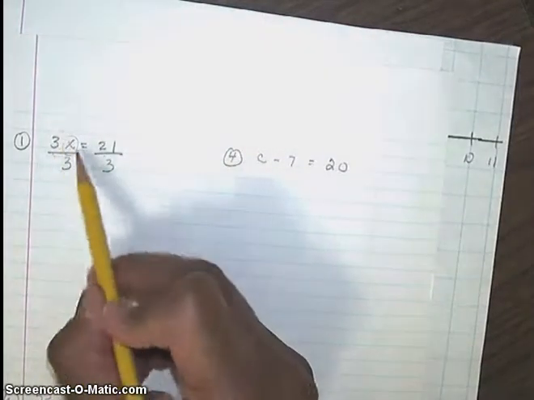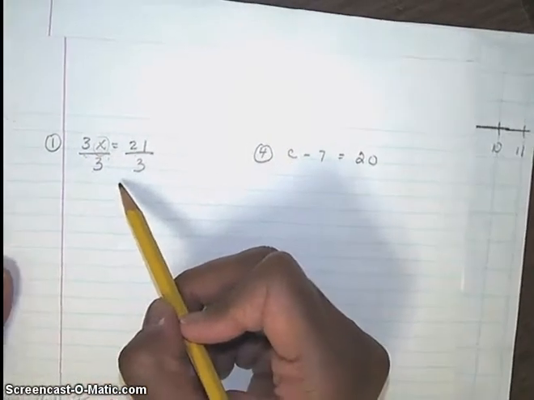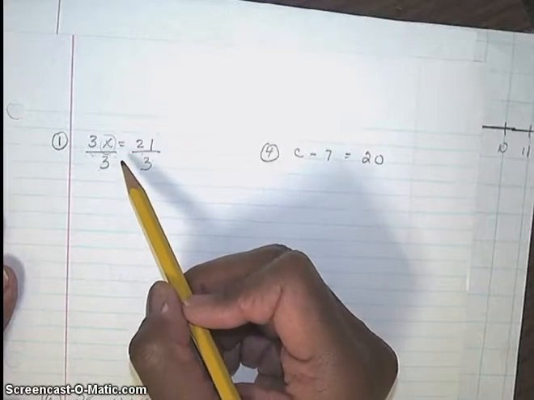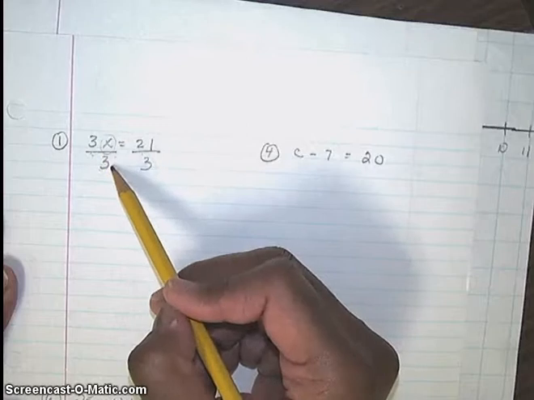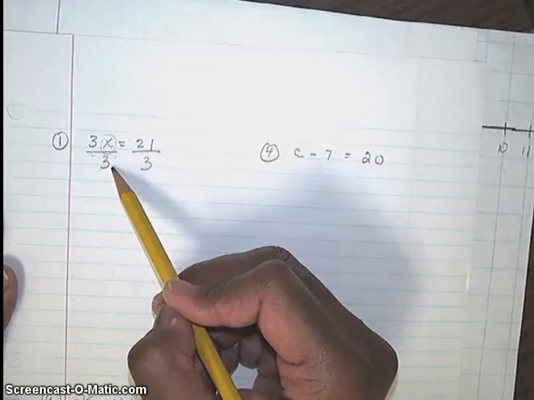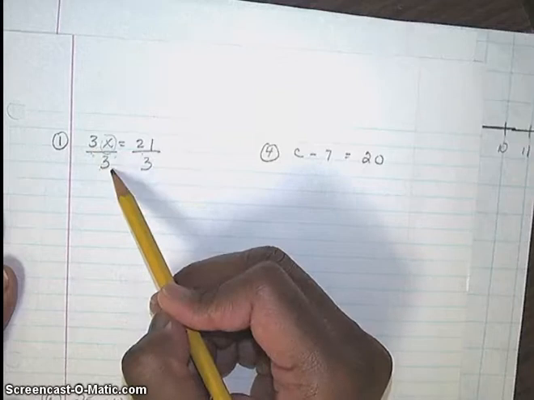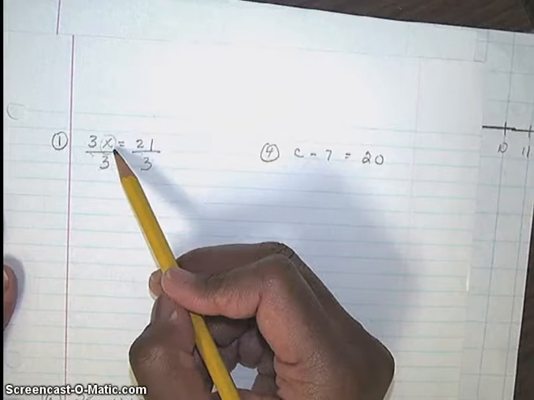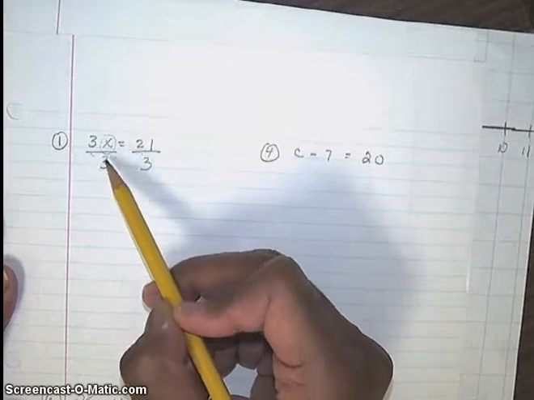But let's focus on this left side first. Now, this is where a lot of the algebra starts to come into play because this is new for you. So what you're going to do is when you have a numerator, which is the top number, with a denominator, which is the bottom number, and they are the same number, and it has an x or a variable, what you can do is you can cancel both of these out.